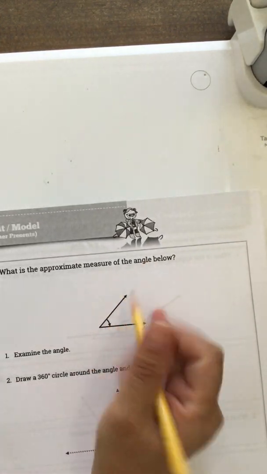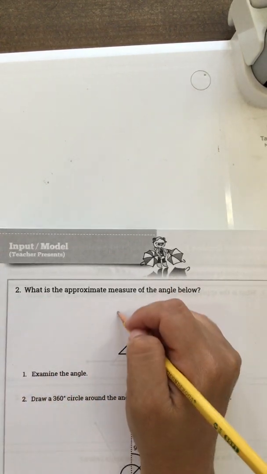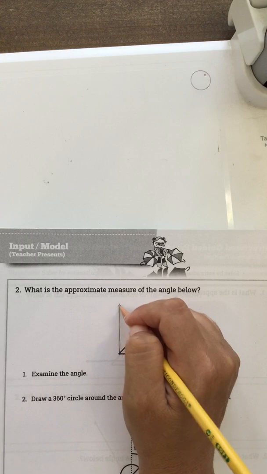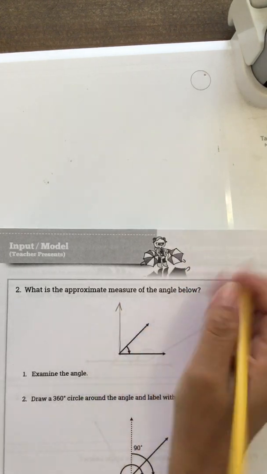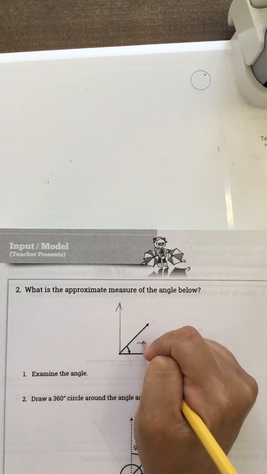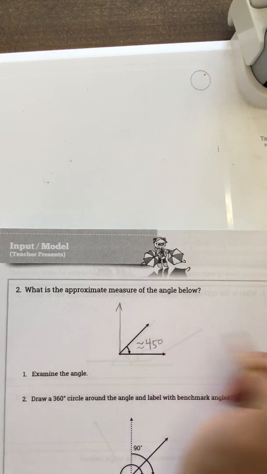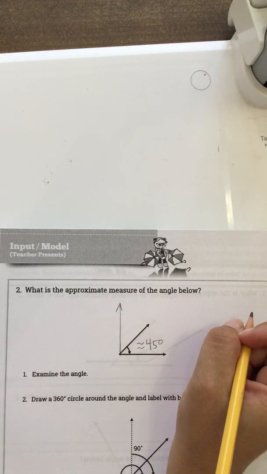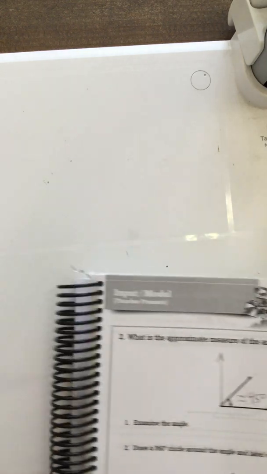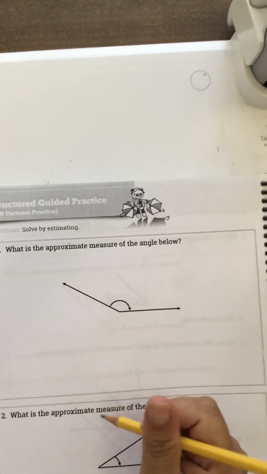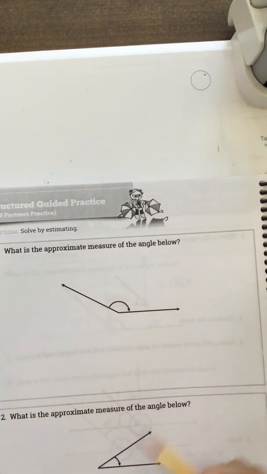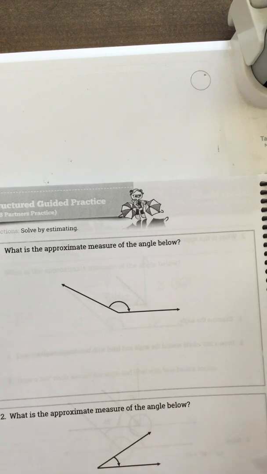Here's another one. Now I know that this is an acute angle just by looking at it, because here is my 90 degrees. That's 90. And I can tell that that is cutting it directly in the middle. So I bet that that's about 45 degrees. Okay, why don't you pause it if you want. Actually, I'll do one structured guided practice for you, and then I want you to pause and do this next structured guided practice yourself.